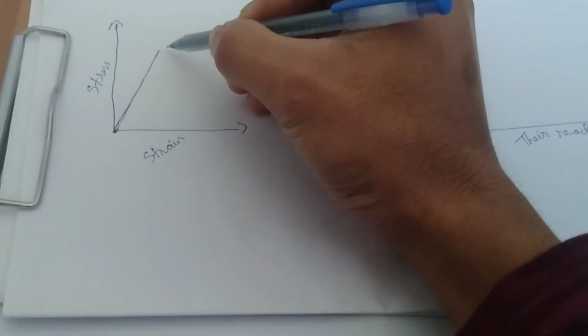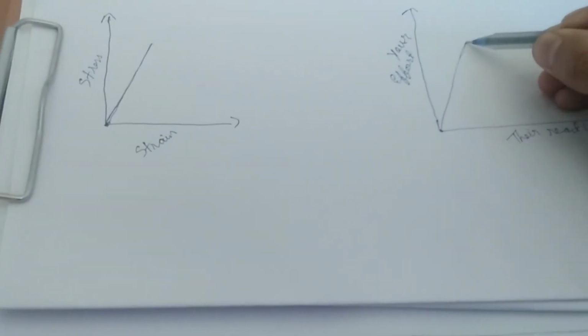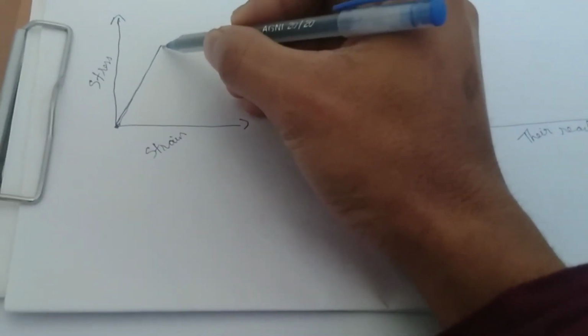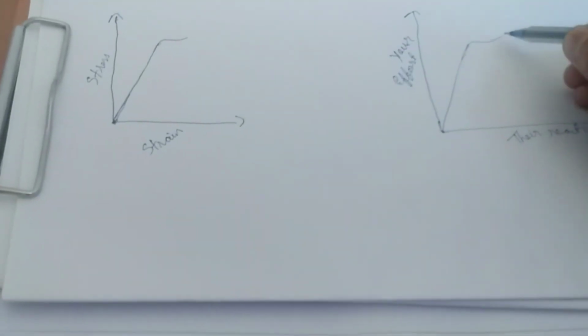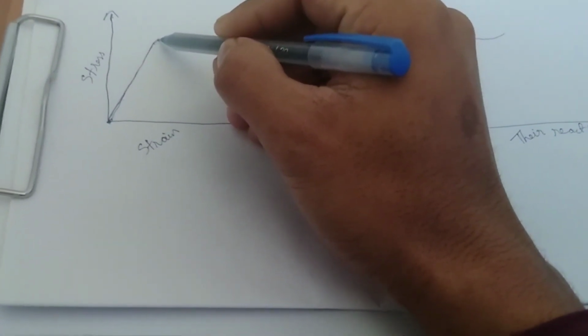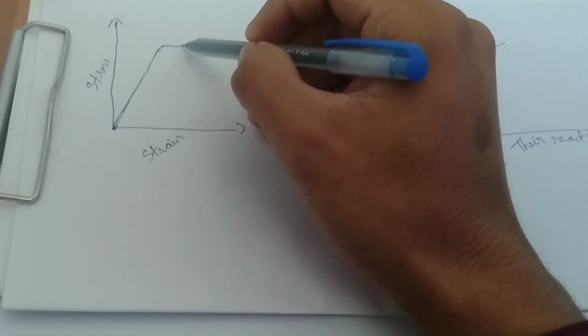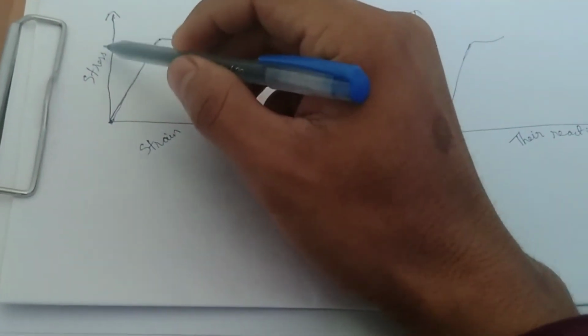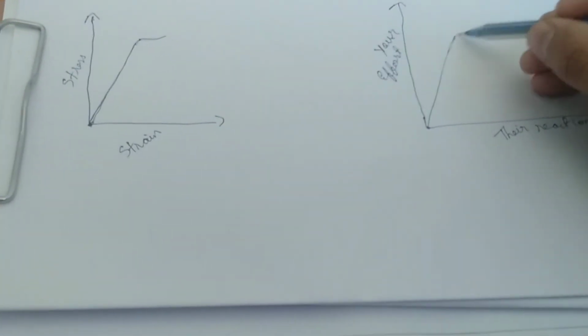But what happens when you apply too much stress, too much effort? Their reaction starts to be a bit more and more. Once you reach this limit of applying too much stress, the strain produced is so much that even for a little amount of effort, they are about to break off.